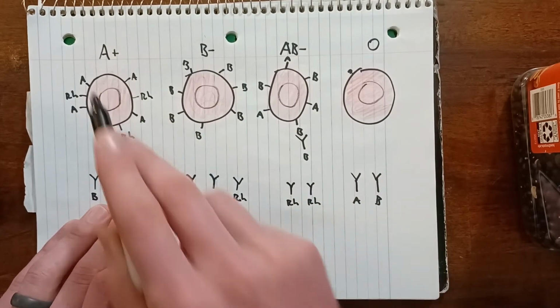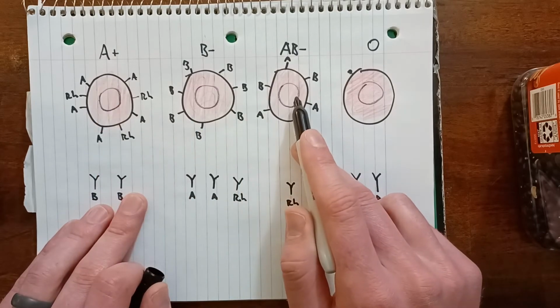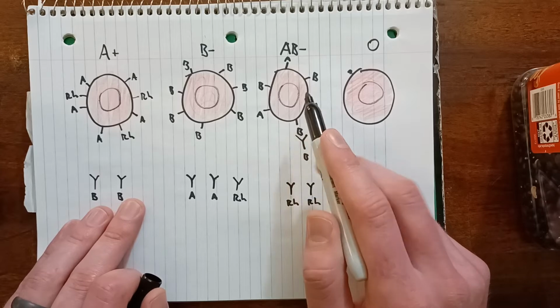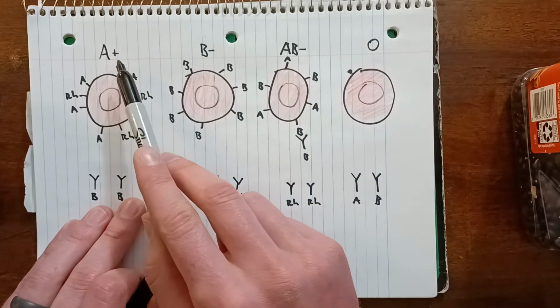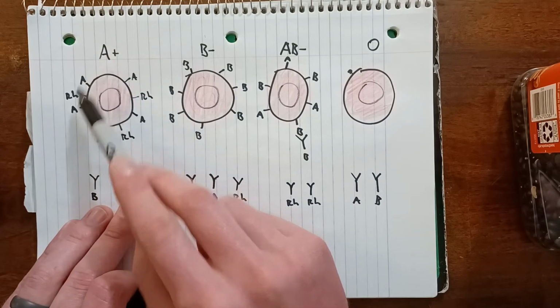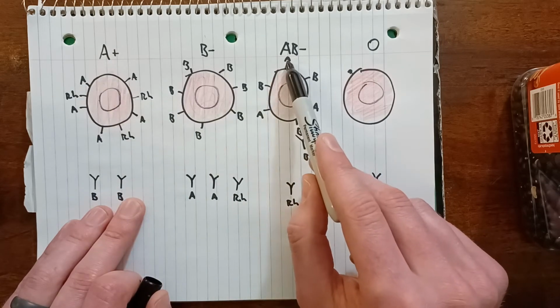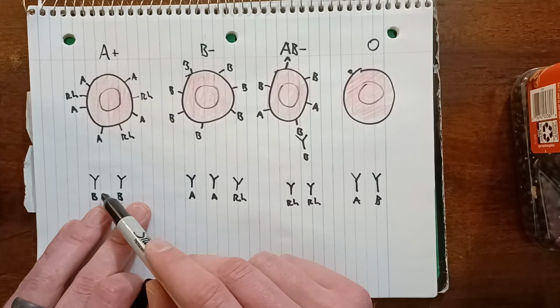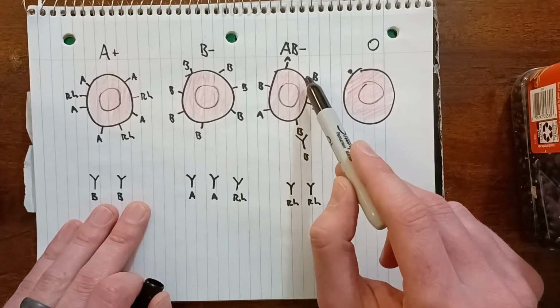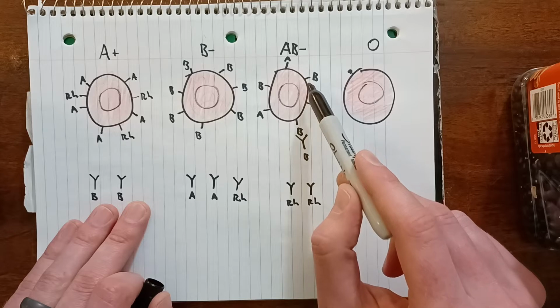We'll flip it the other way. Can AB positive receive from AB negative? The answer to that is no. And the reason for that is this person has A antigens. So these A's aren't going to cause any problems. But this person produces B antibodies. Those would bind to the B antigens on the donated blood.